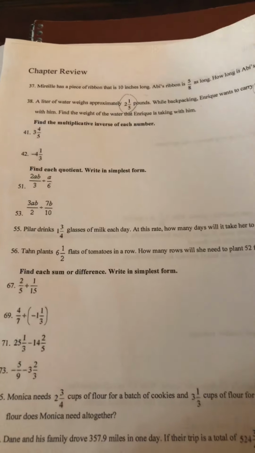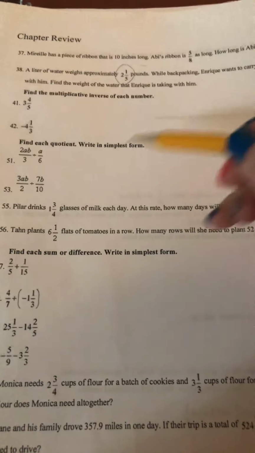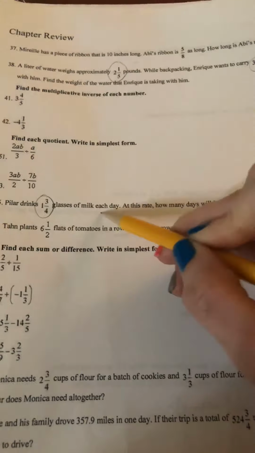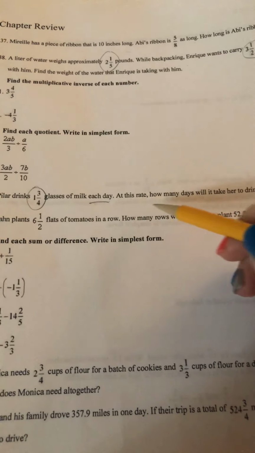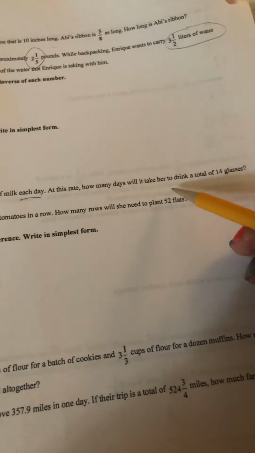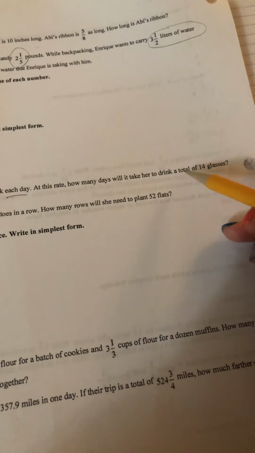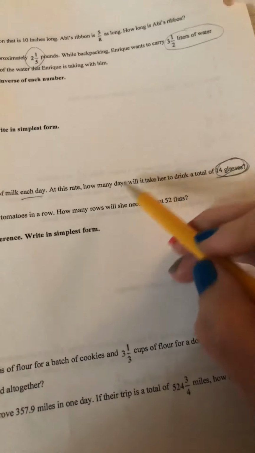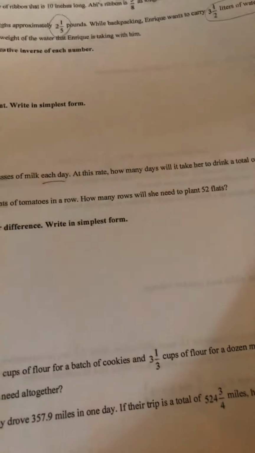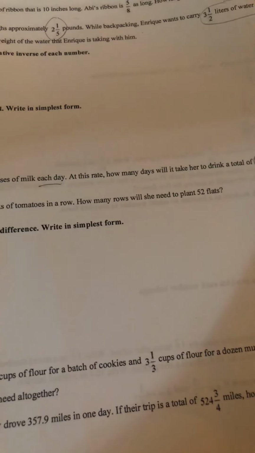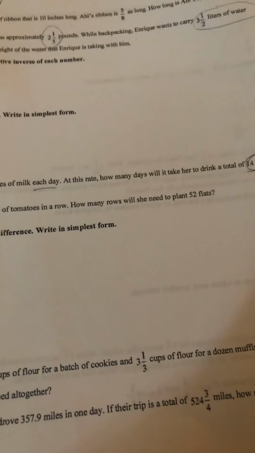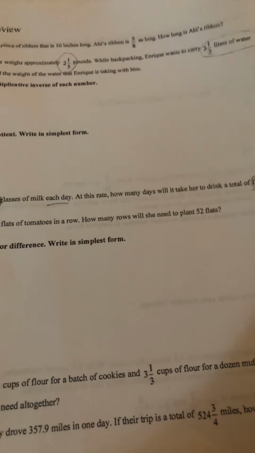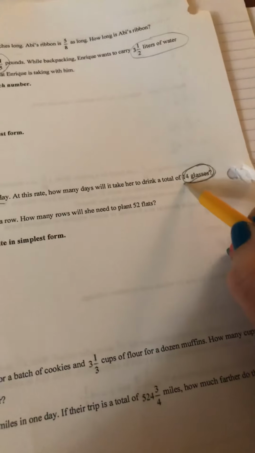All right, it says Pilar drinks 1 3/4 glasses of milk each day. At this rate, how many days will it take her to drink a total of 14 glasses? Okay, do we know the total? No, not in this. We don't know how many days, but we know how many total glasses, which would be 14.